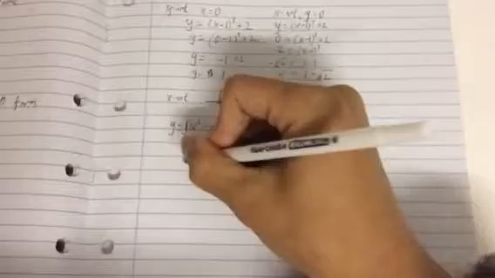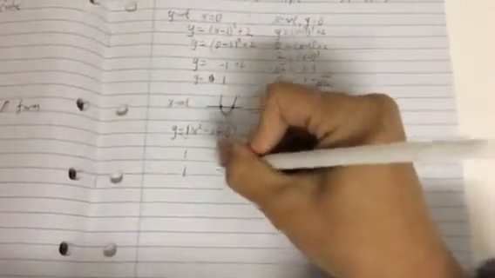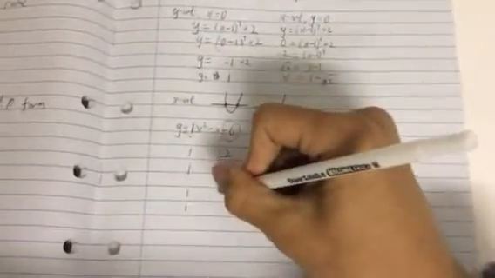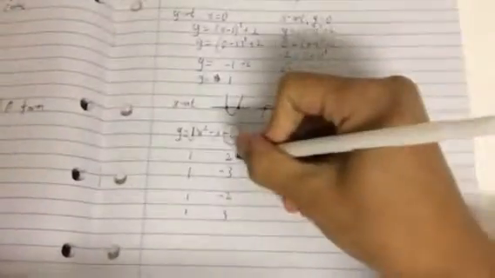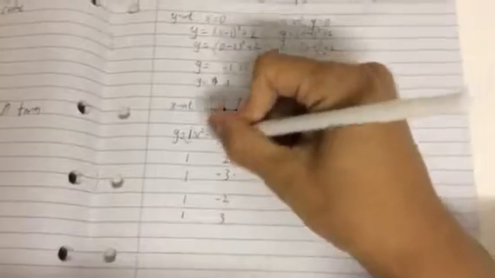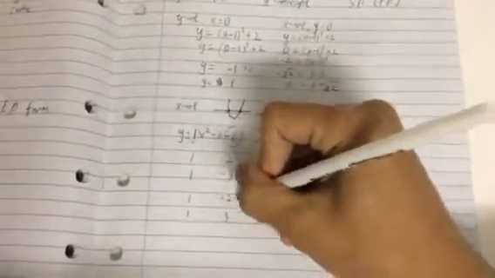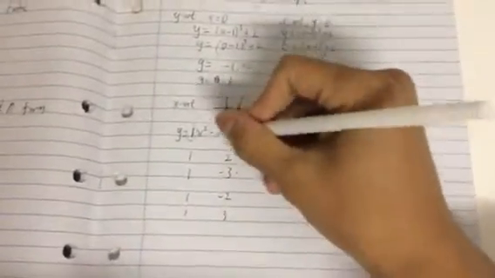So you have 1 and 1, and here you can have negative 3 and 2, or negative 2 and 3. 2 times negative 3 makes negative 6, or negative 2 times 3 makes negative 6. So now we have both of them.